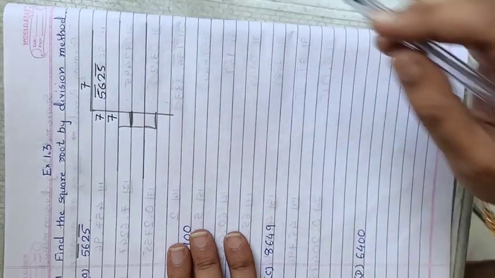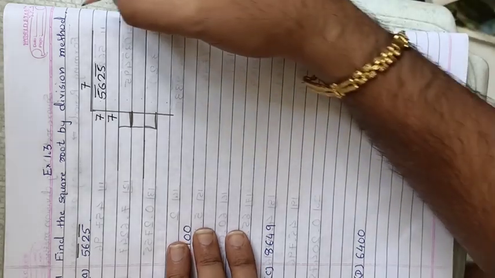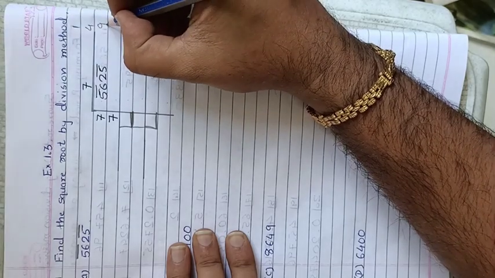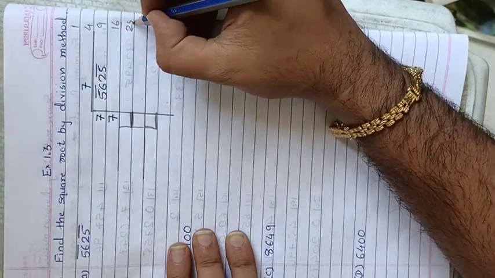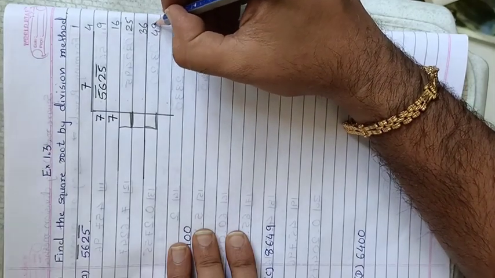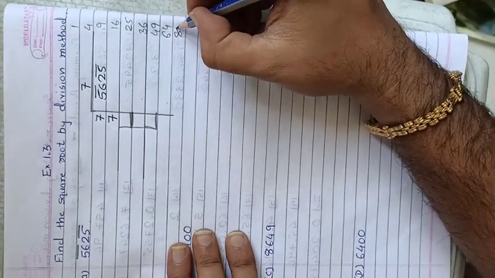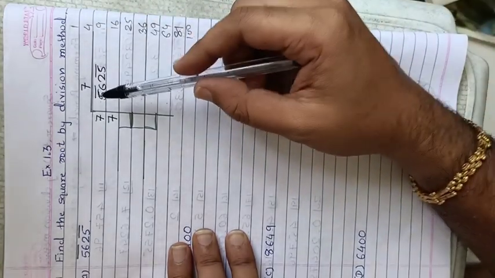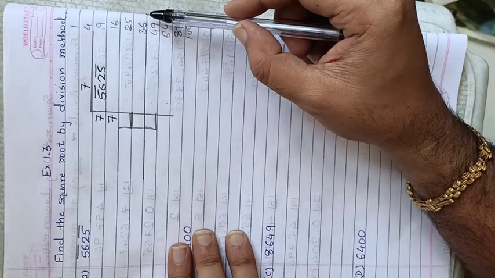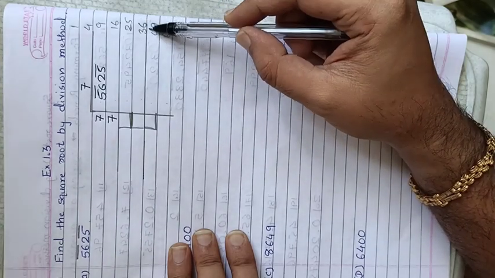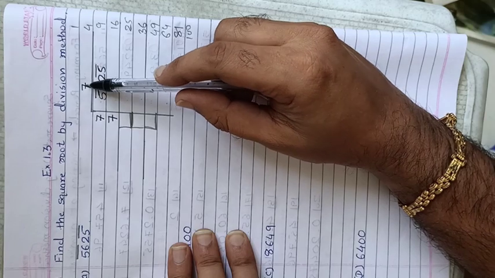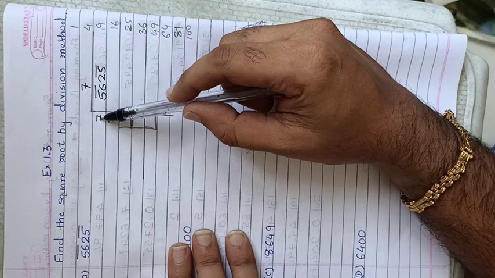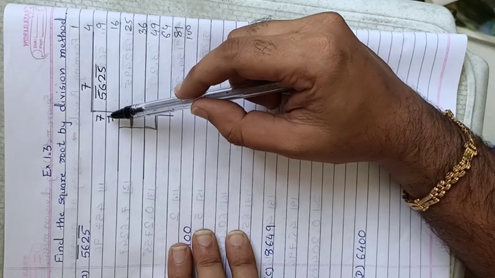If you want, I can write all the perfect squares here. You know perfect squares: 1, 4, 9, 16, 25, 36, 49, 64, 81 and 100. These are the perfect squares. So less than 56, which is the perfect square? 49, because 64 is greater. So the square root of 49 is 7. So 7, how many times do we have to write? 3 times. One time in the quotient, second time on the left side, and third time just beneath it.